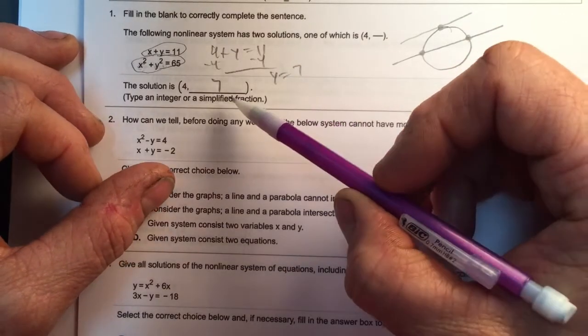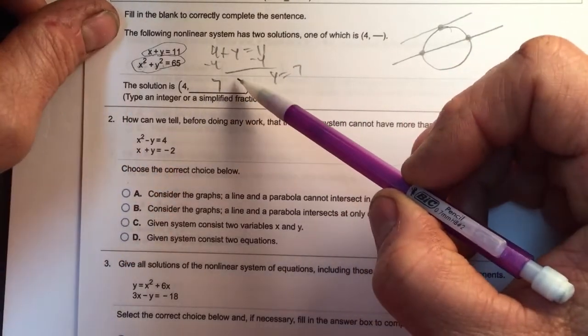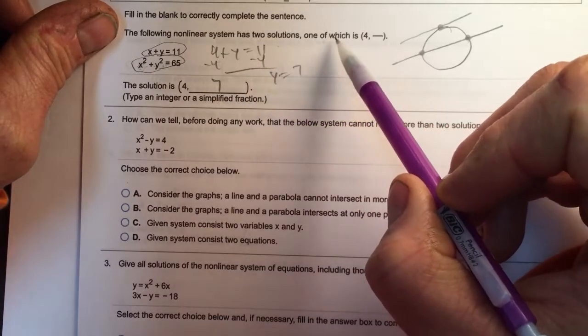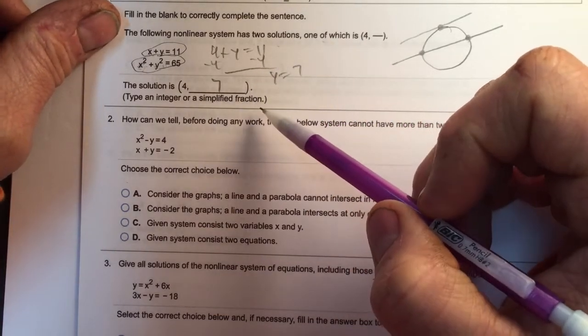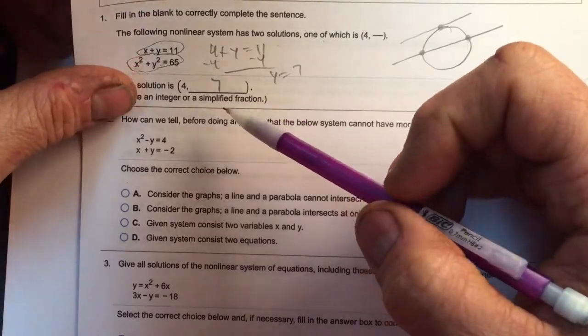But it has two solutions, one of which is that, so there's another solution as well. But that's all he's wanting to do is find that one.